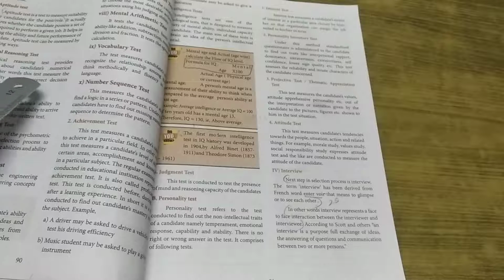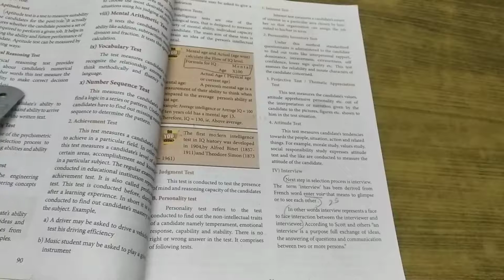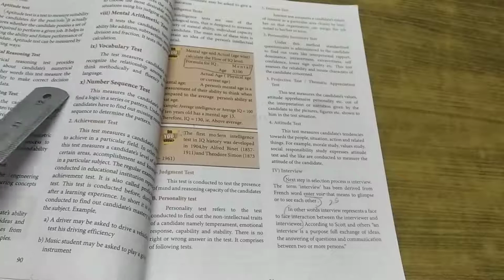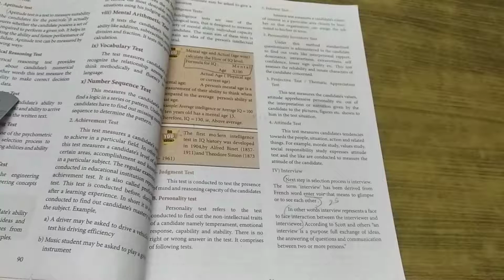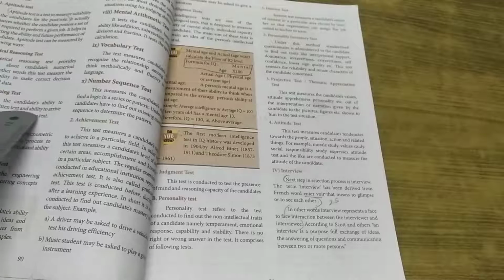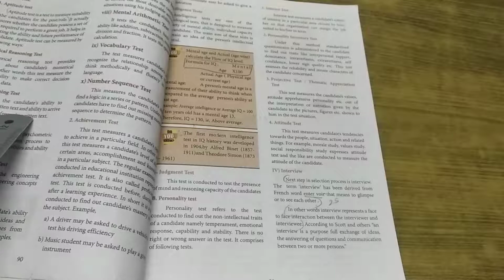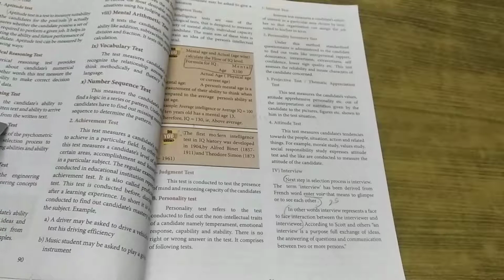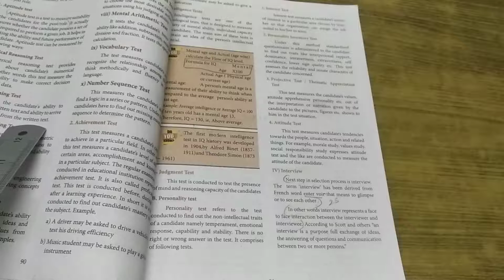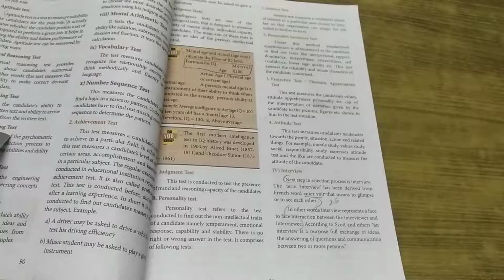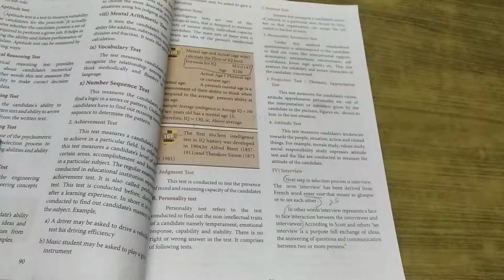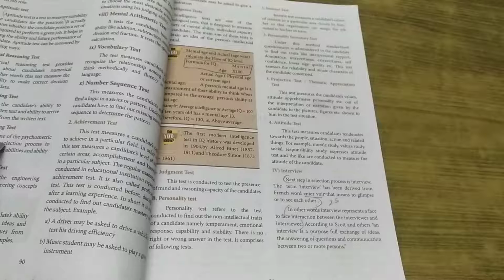The numerical ability test is a test to measure the candidate's ability to make a correct decision from numerical data. Then the next one is the verbal reasoning test. It measures the candidate's ability to comprehend the written text and the ability to arrive at a factual conclusion from the written text. It's a verbal reasoning test, a verbal test.